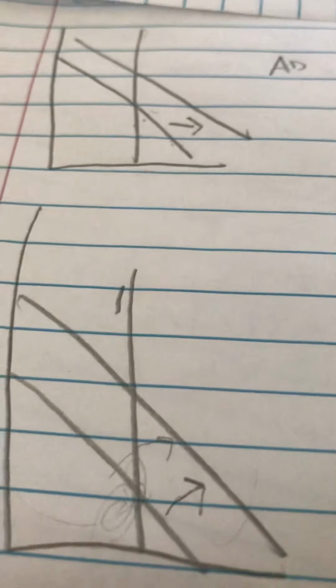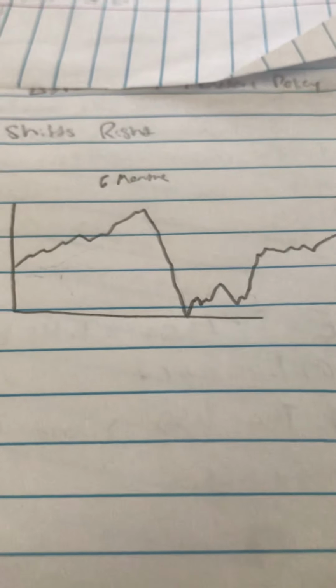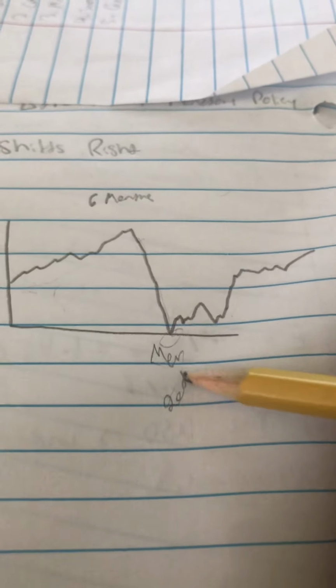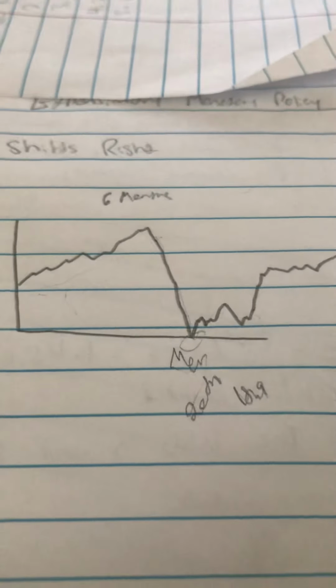So what are some effects of expansionary monetary policy? Here is roughly a graph of the Dow Jones Industrial Average over the last 6 months, and coronavirus is a perfect example of how expansionary monetary policy comes into play, because with coronavirus the market crashed. About March 20th was the low point of the Dow Jones, roughly around 18.9.